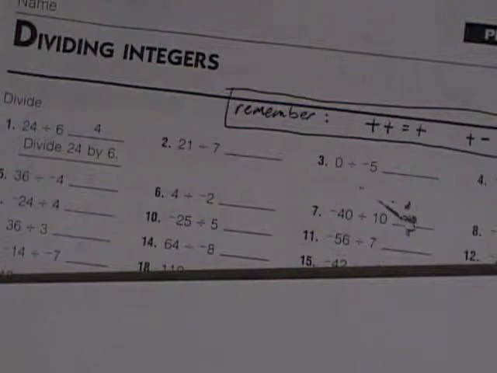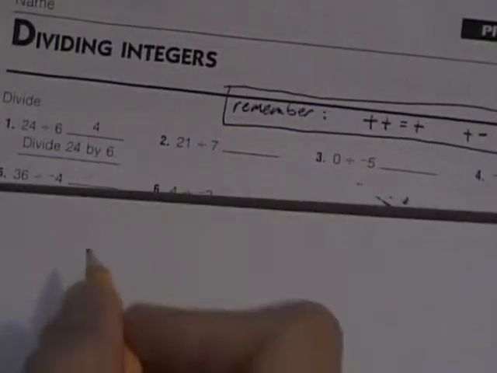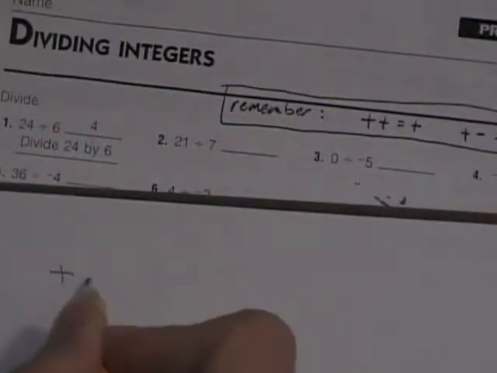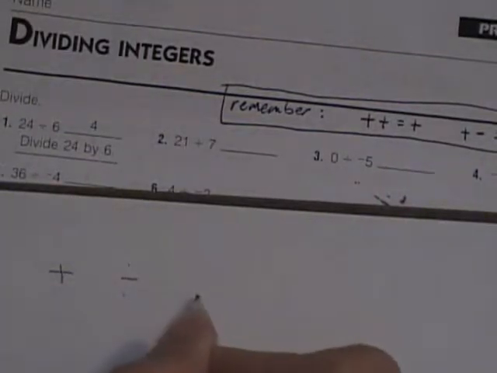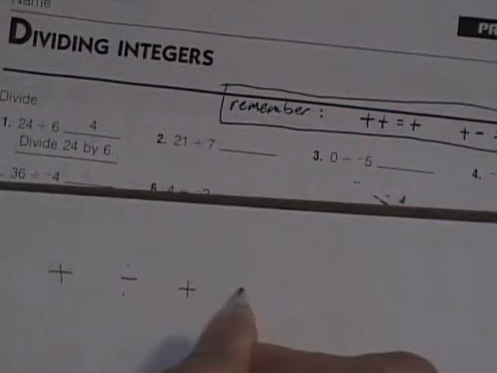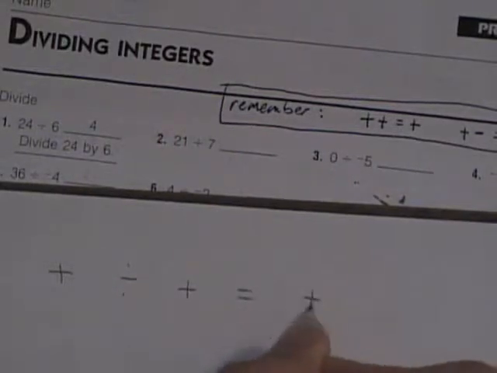Next one, dividing integers. This is pretty simple as long as you remember a couple of different things. The first one: if you're dividing two numbers that are positive, so a positive divided by a positive, you'll get a positive number.